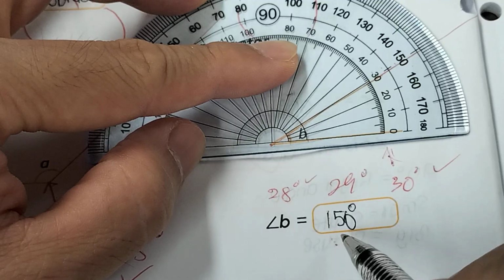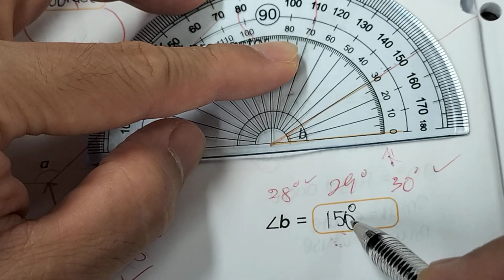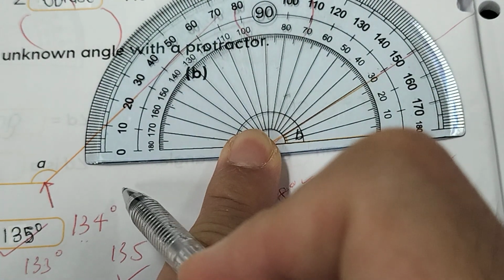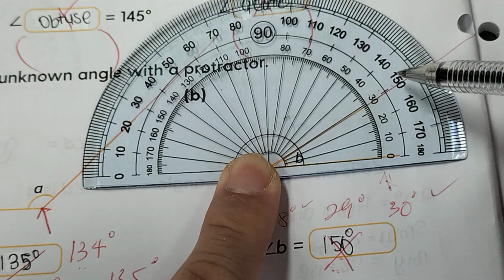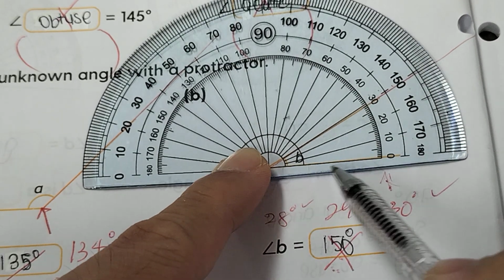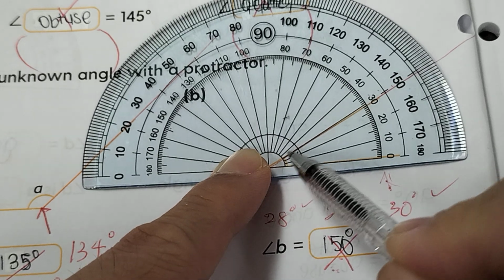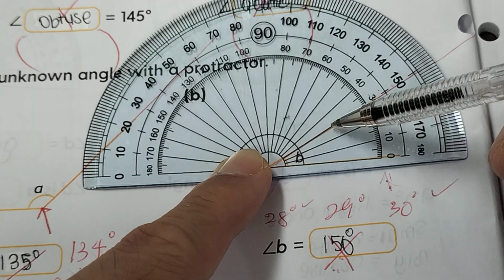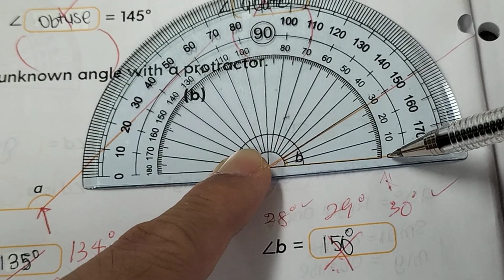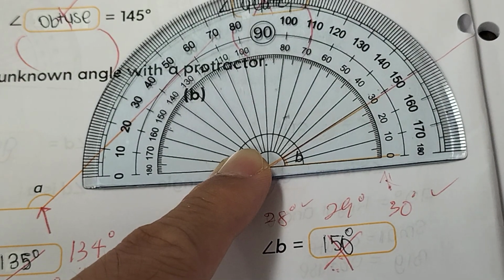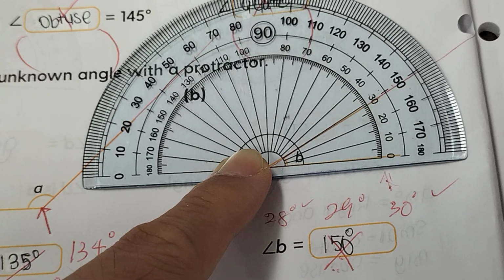This will be wrong. Now, why is this wrong? Because this means that this student used this 0 on this side and was looking at this number instead. But remember, this angle is formed between this line on the right and this line on the right. So the angle should only be this part. So you start counting from this 0 on the protractor. Now, this part of the lesson is for the corrections of the work that you did on Monday and submitted on Tuesday.